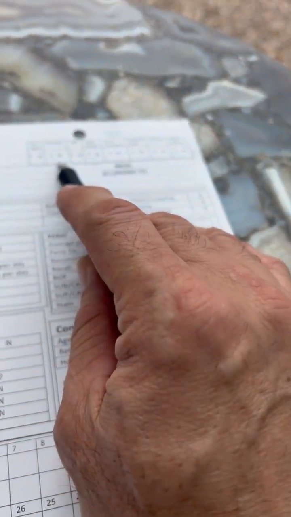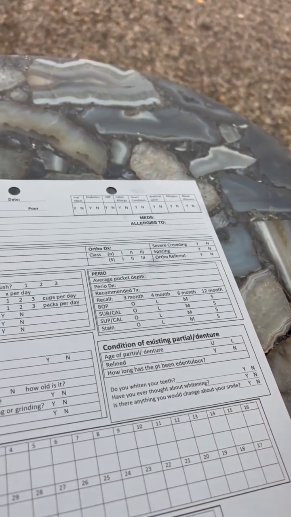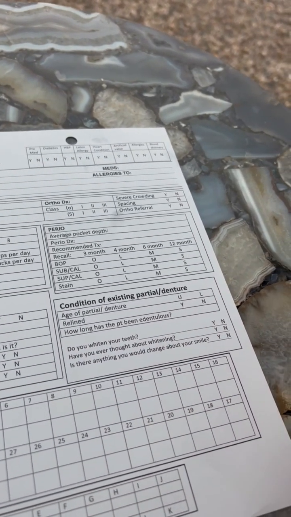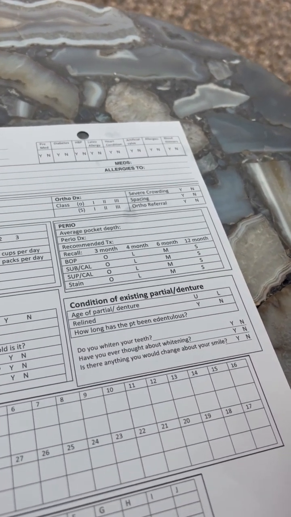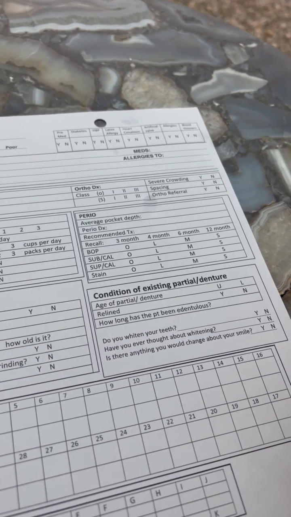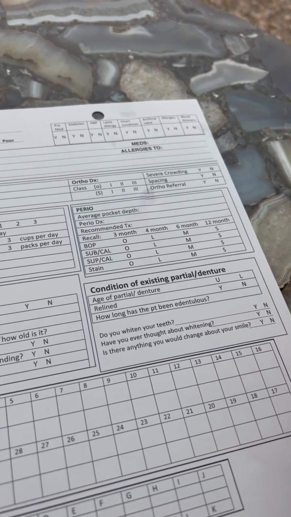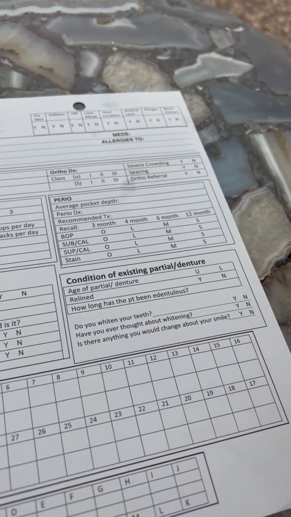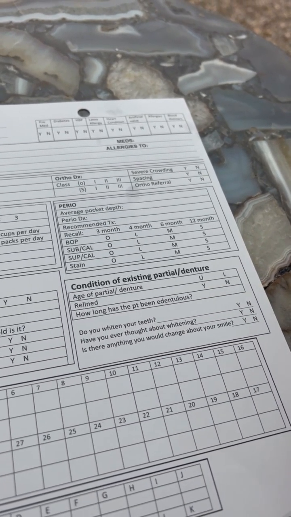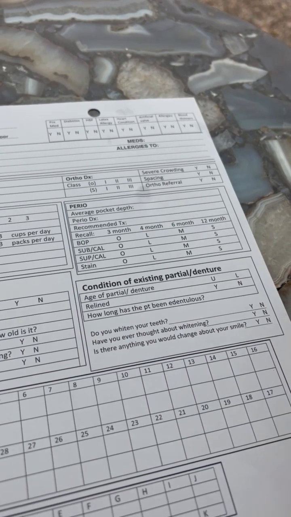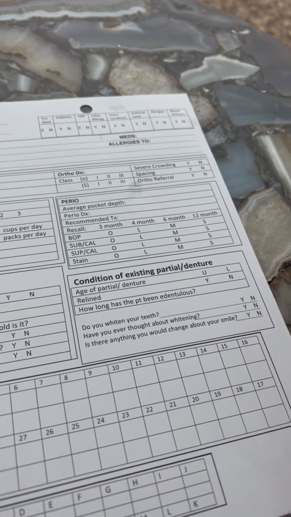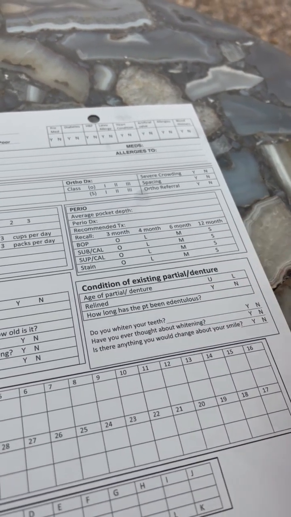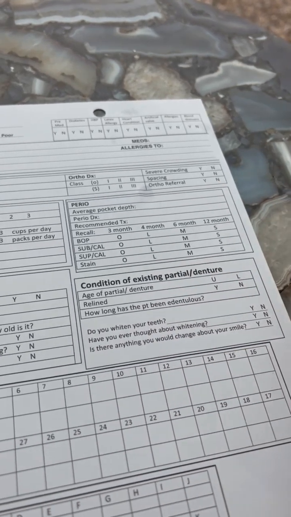Diabetes is another important one. We want to make sure that diabetes is circled because if we're doing implants, diabetics usually have a higher failure rate with implants if it's not controlled. Same thing for sugar levels too. If the sugar levels are not controlled, their immune response may be poor, and maybe they have a higher amount of decay because their diabetes is not under control. So we want to make sure we know that.